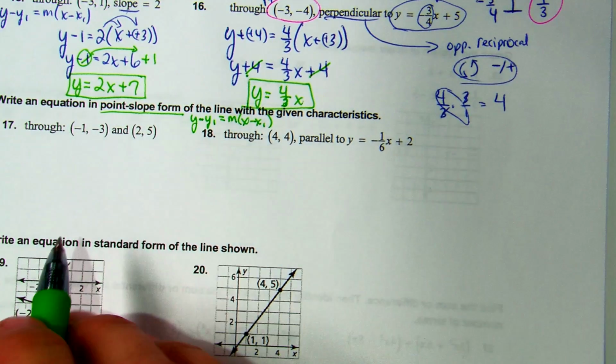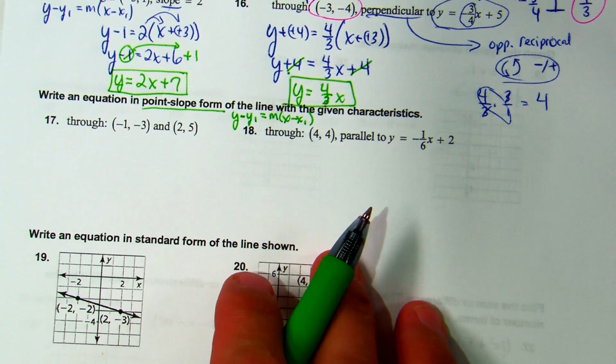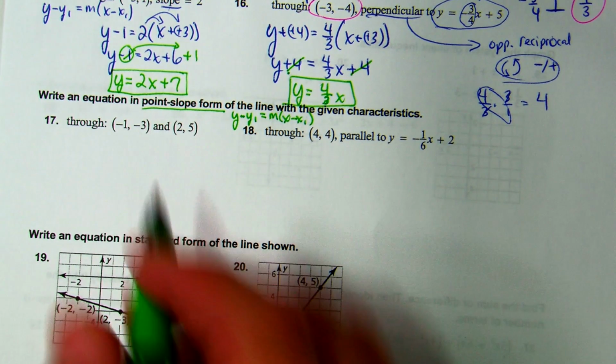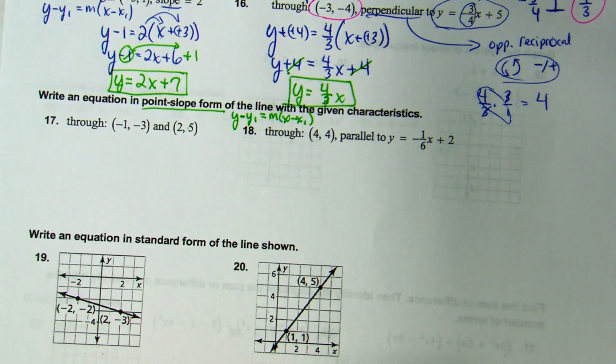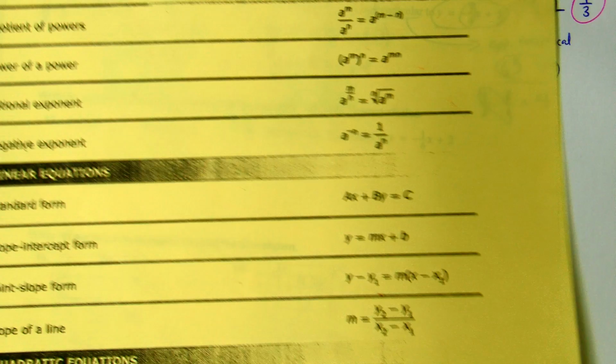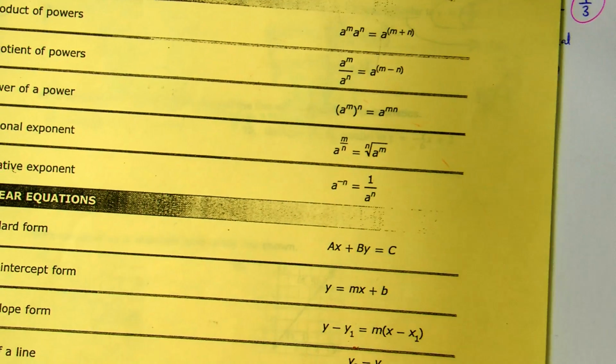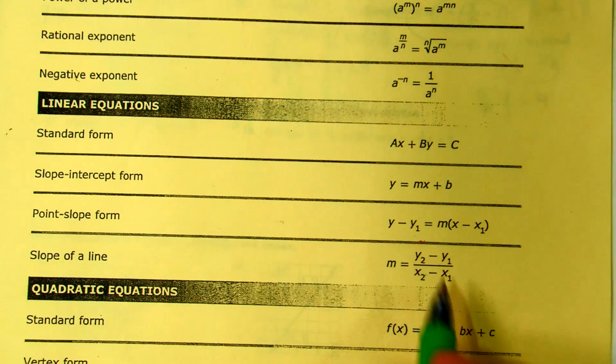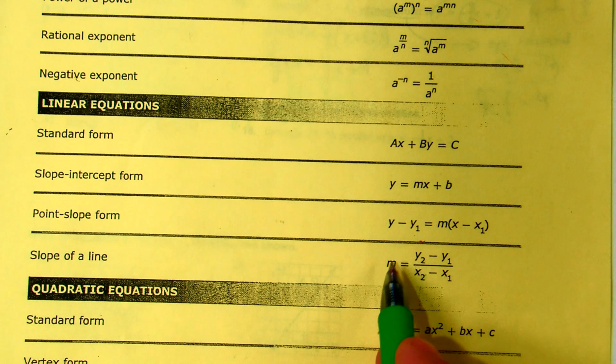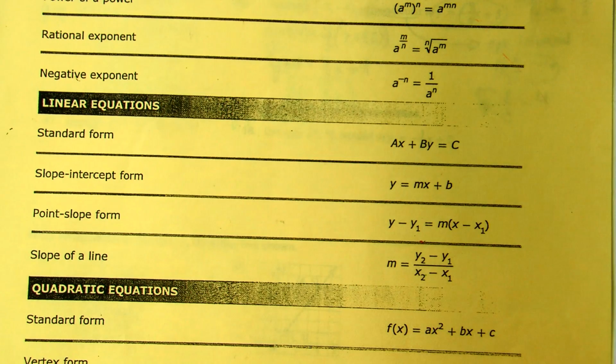But in this case, they didn't give us the slope, they just give us 2 points. But from those 2 points, we can determine the slope by using our, hold on, wait for it, slope of a line right here is y2 minus y1 over x2 minus x1. That's the definition of a slope there. We can plug in those values if we have 2 points, and we can find the slope.